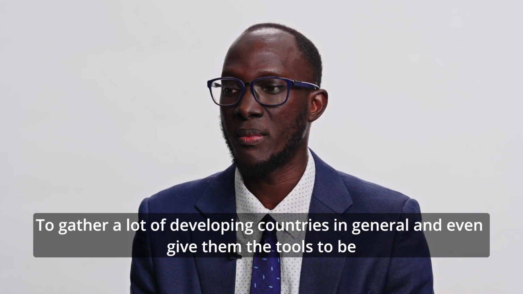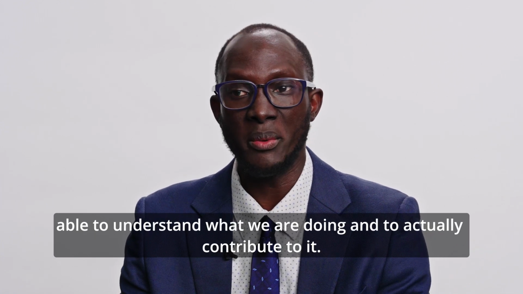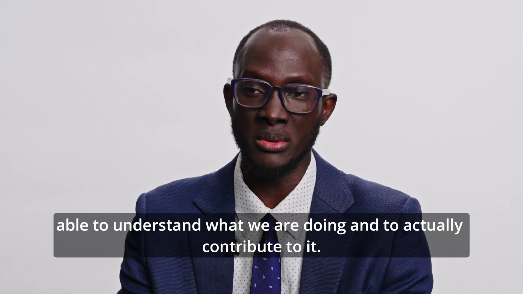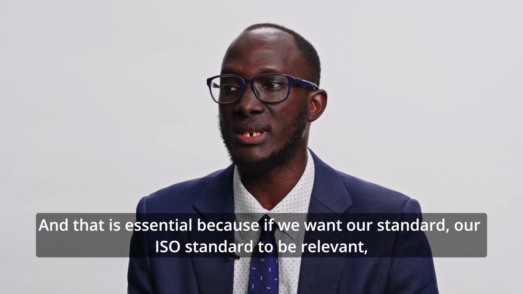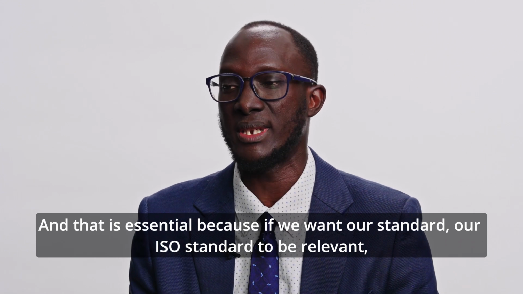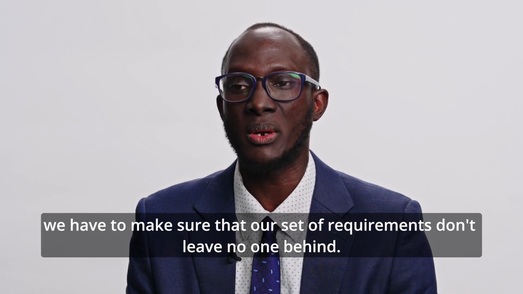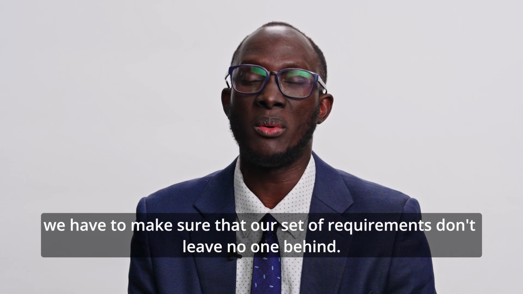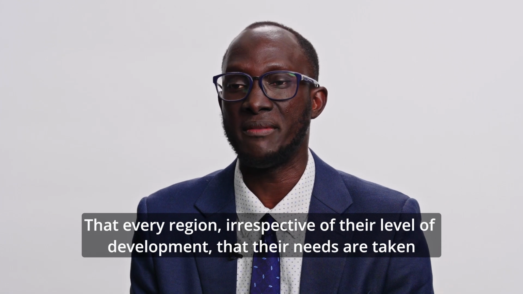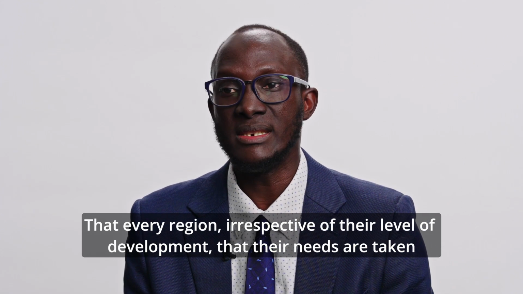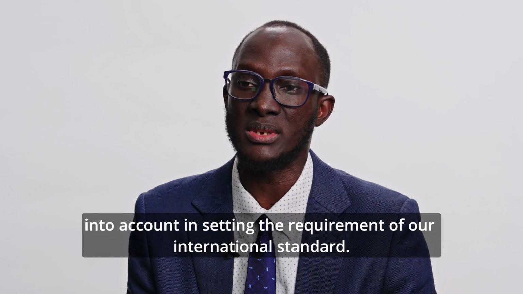general, and even give them the tools to be able to understand what we are doing and to actually contribute to it. And that is essential, because if we want our ISO standard to be relevant, we have to make sure that our set of requirements doesn't leave anyone behind, that every region, irrespective of their level of development, that their needs are taken into account in setting the requirements of our international standard.